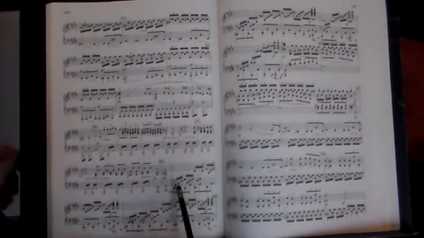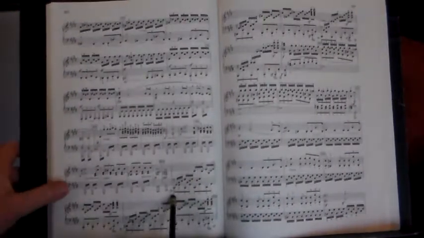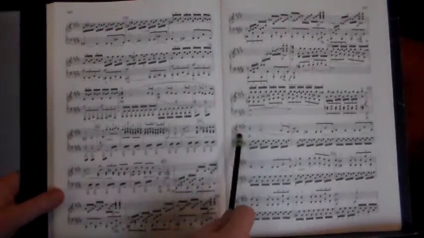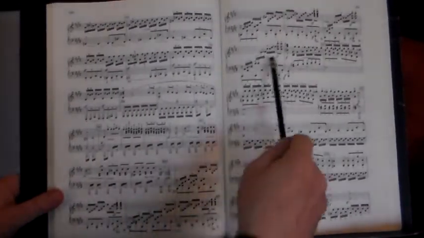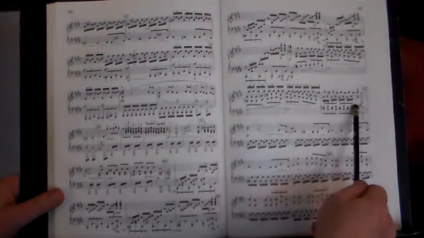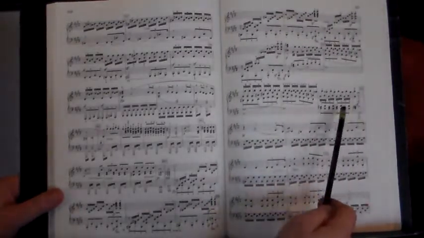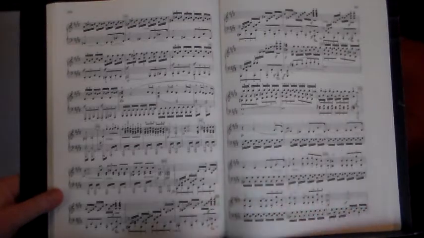All right, so now we're to the recap here at 102. As you hear this, you'll hear this is exactly the same. So 3 phrases again, real strong cadence point on half cadence on G sharp.